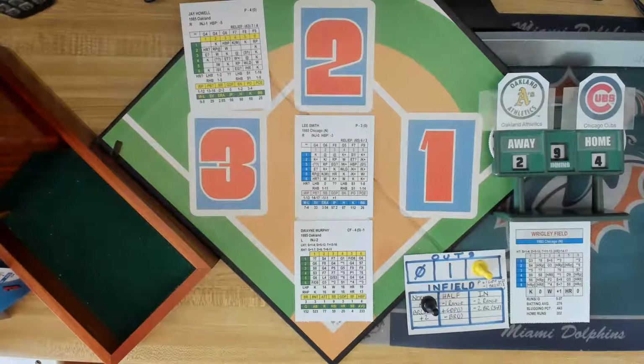Fans here at Wrigley on their feet, hoping the Cubs get a win here. If they do, they set a date with their arch rivals, the St. Louis Cardinals, who are the #1 seed in this tournament.